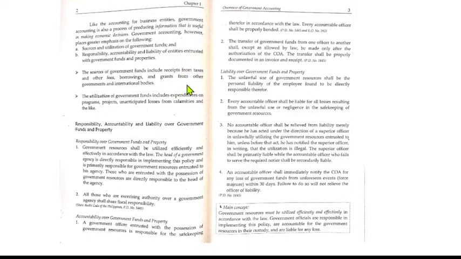So what are the sources of the government funds? First, yung taxes. Yan ang lifeblood of the government. Kung walang taxes, wala tayong gagamiting funds to operate and to accomplish the projects na naka-indicate sa ating appropriation acts. There are other fees, borrowings, and grants from other governments and international bodies.